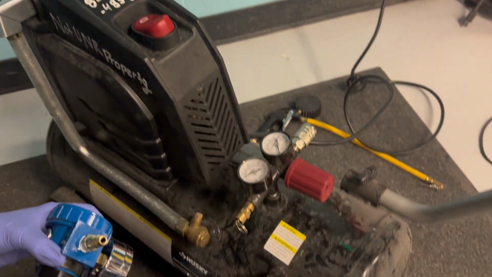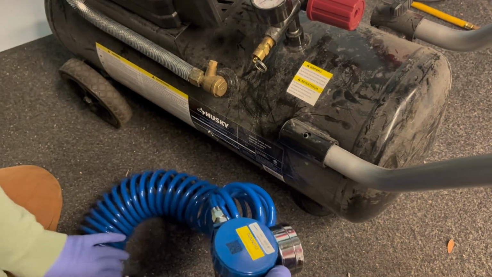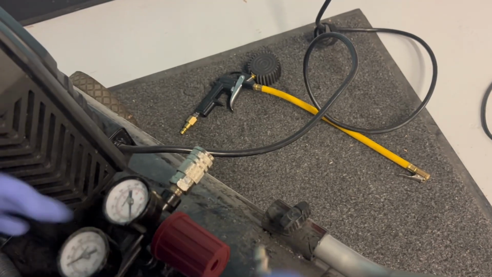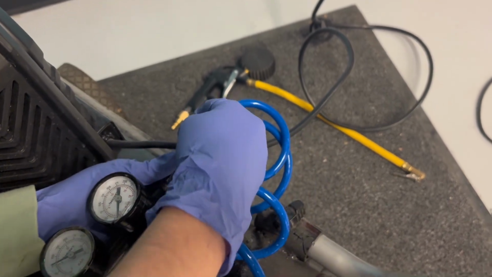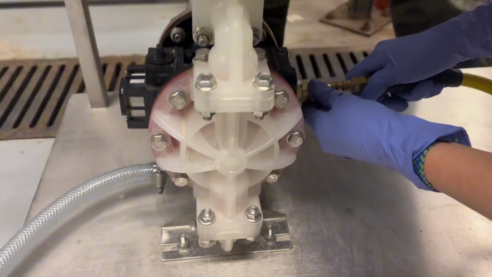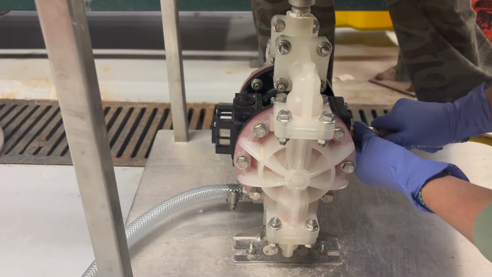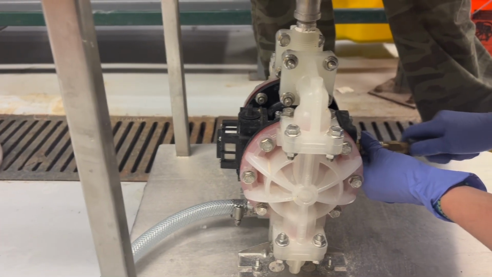An air compressor is used to power the diaphragm pump. First, the blue air regulator is connected to the yellow extension tubing. Then the regulator is connected to the air compressor. For this experiment, the blue air regulator will be set at 60 psi. Next, the yellow extension tubing will be connected to the diaphragm pump. After a few tries, the pump is connected to the air source.